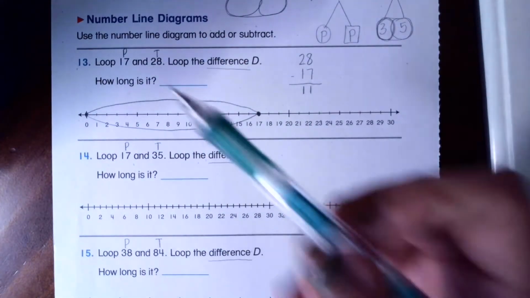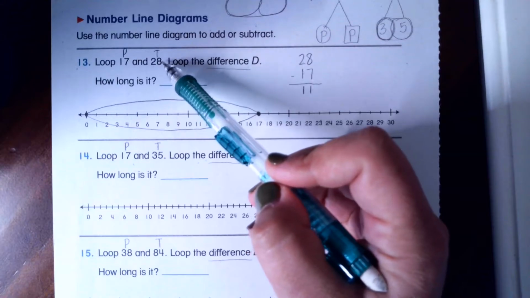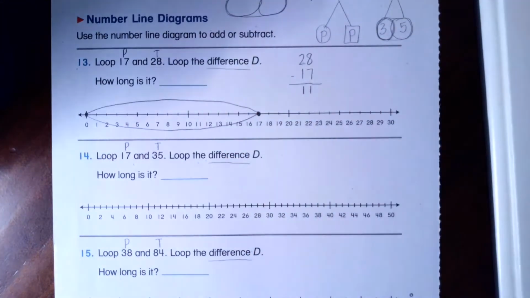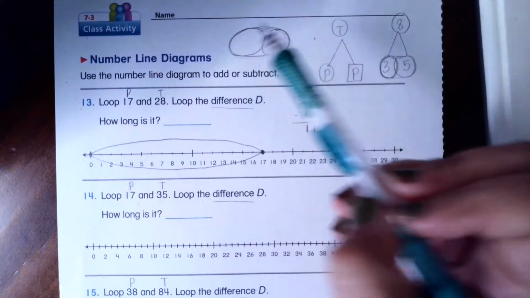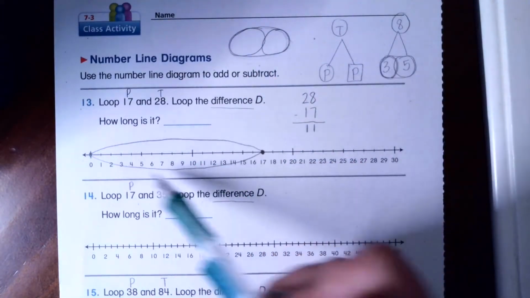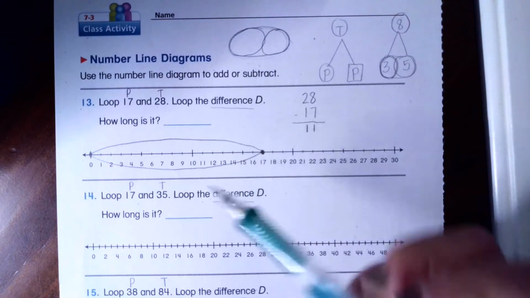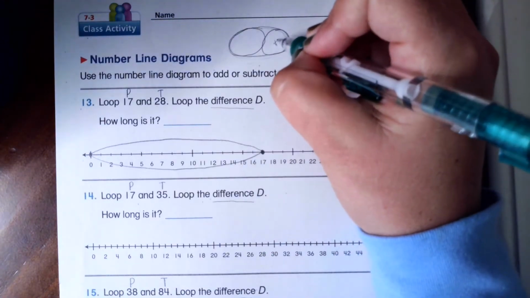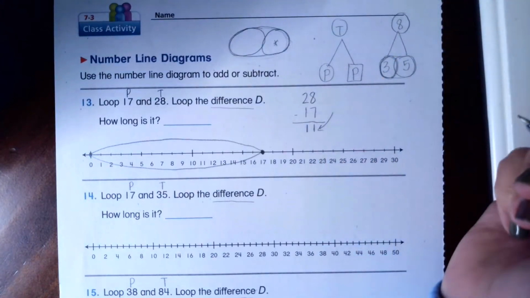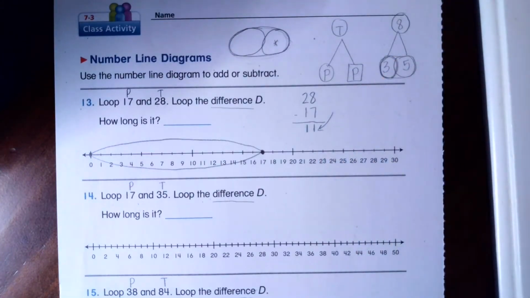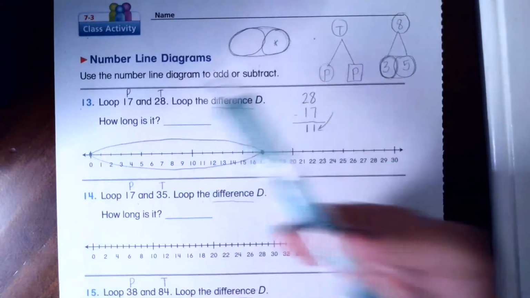Now, I know that this one is a total, right? So I know that's going to be my big oval. So it's going to include this one. And then I'm trying to find that one. But remember, we already know the answer. So hang tight.